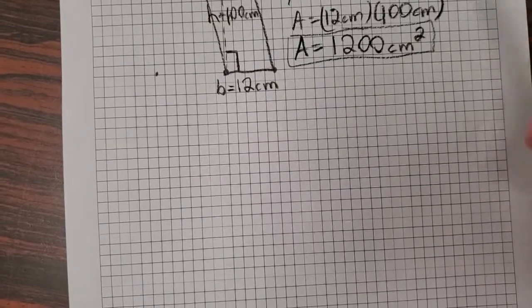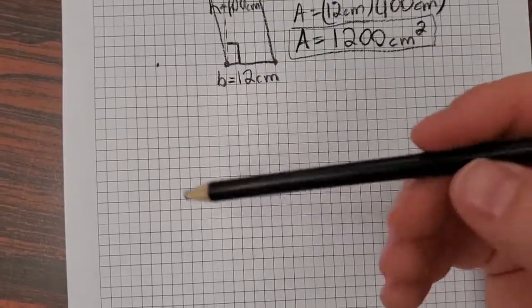Now this video, I haven't been super neat with my writing because I've been using this pencil crayon and I can't find my sharpener.